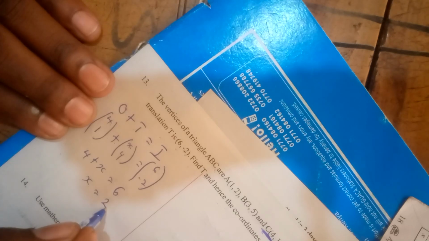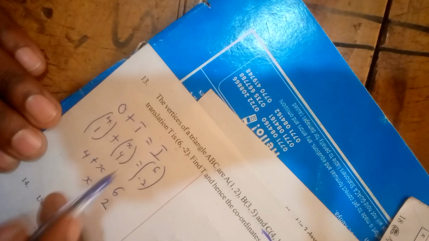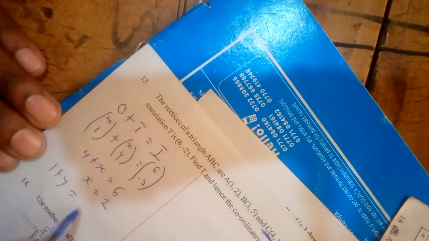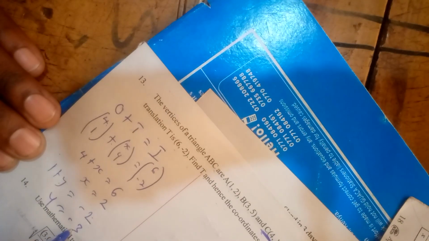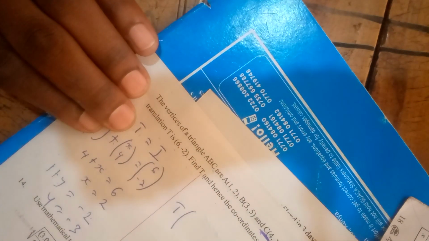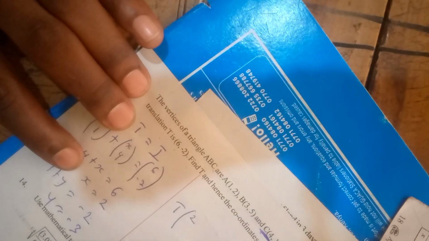So x is 2. Then 1 plus y is equal to -2. I want to remain with y alone, so I take 1 across the equal sign, which gives y equal to -3. So our translation T is (2, -3).